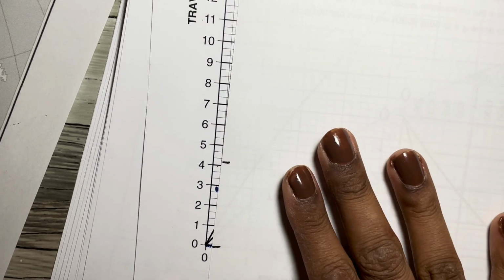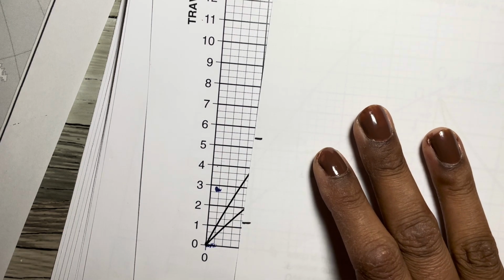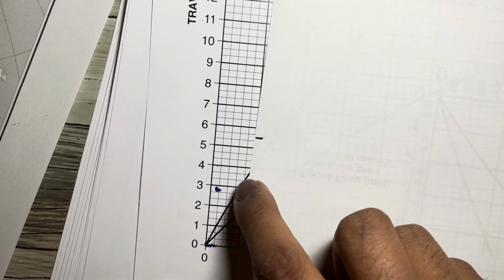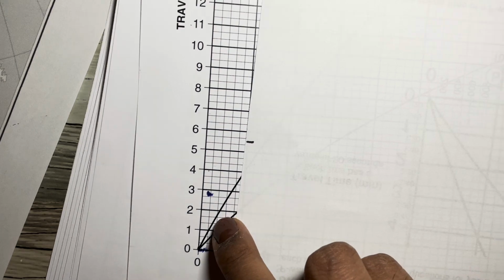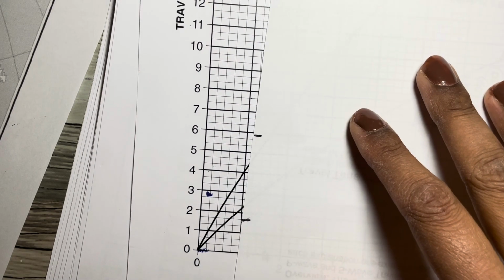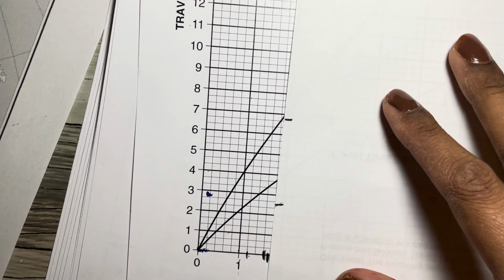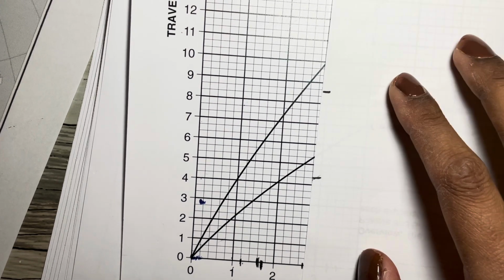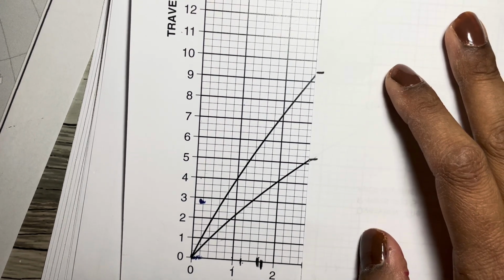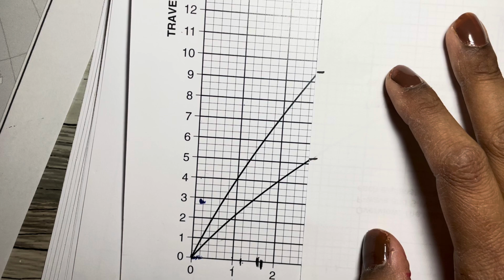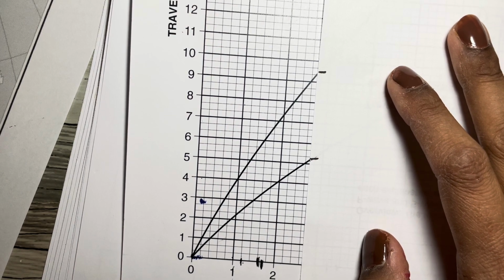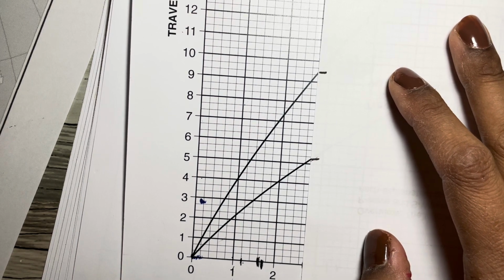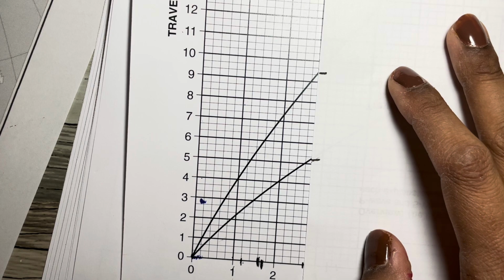Now I'm going to take my scrap paper and move it up until both these marks match up with my S wave and my P wave curve. And it looks like my marks align somewhere over here. As you can see, my marks are connecting with my P and S wave curves.